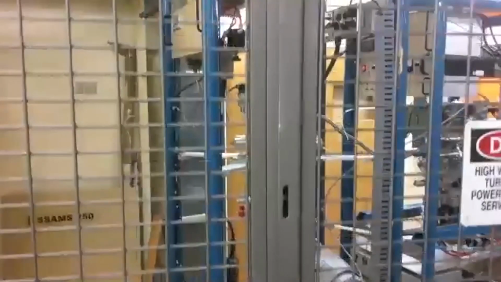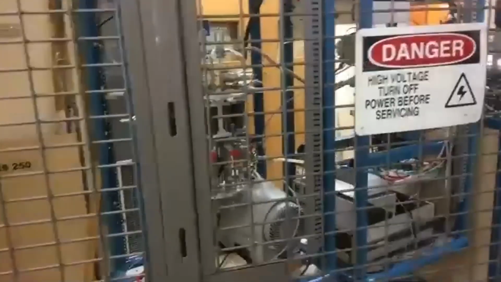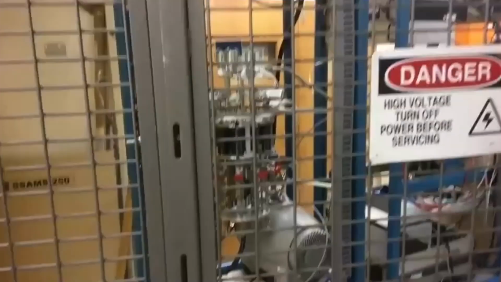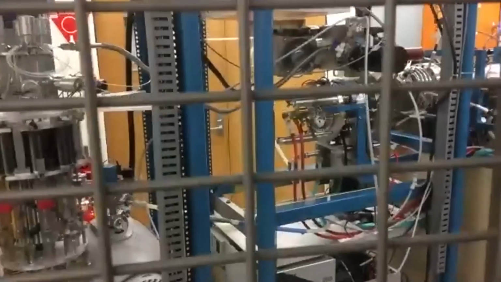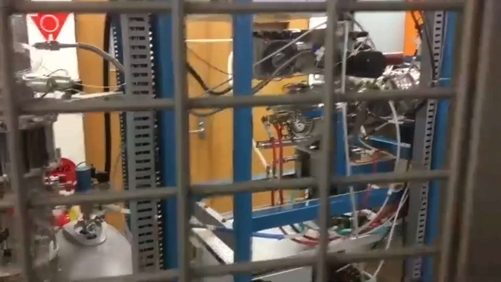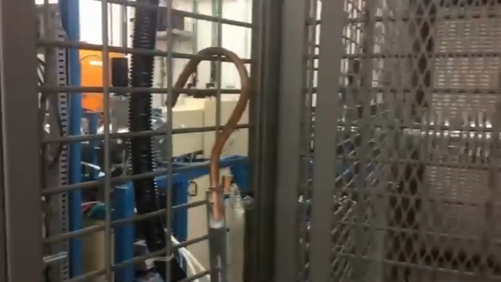So this is our accelerator mass spectrometer. It's noisy because it has lots of vacuum pumps. But basically, we put our samples in there, and then the ions get accelerated. We measure the different isotopes, carbon 12, 13, and 14, in the accelerator.